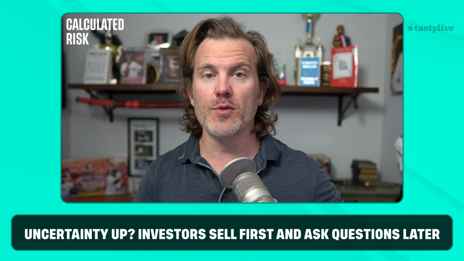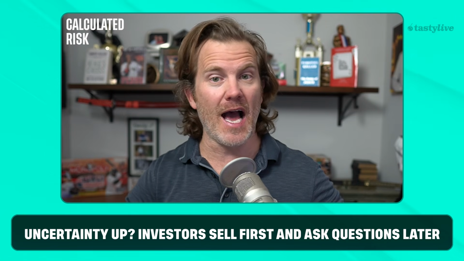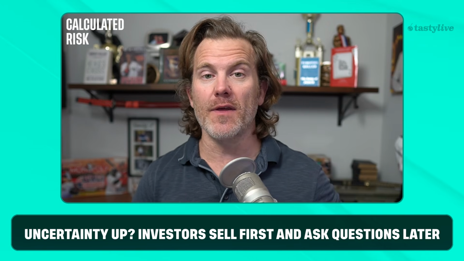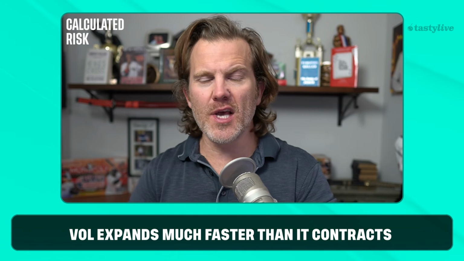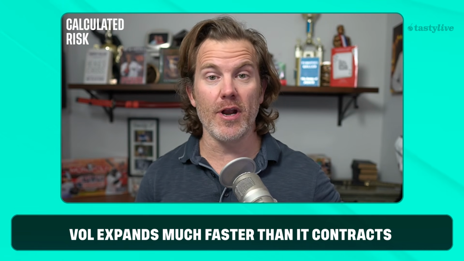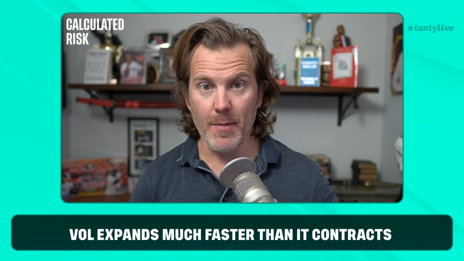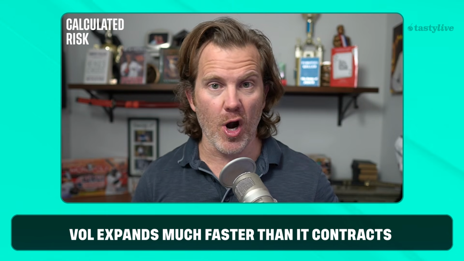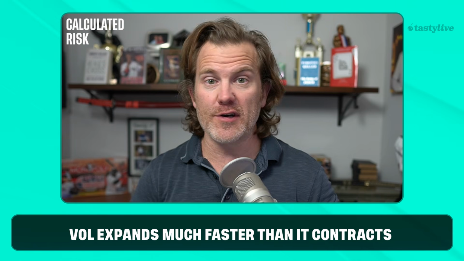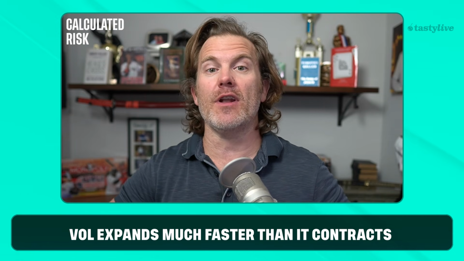But another thing to understand is the relationship between volatility and market prices is not symmetric. Volatility oftentimes expands much faster than it contracts. When markets sell off, fear and volatility can go from 0 to 100 in very short order. I mean, the VIX, or the volatility instruments in the marketplace, they can double, they can triple, they can quadruple very, very quickly, oftentimes in a matter of days, if not even sooner.